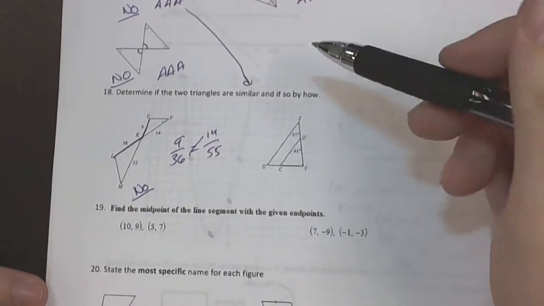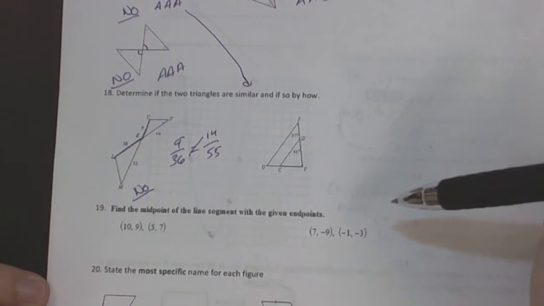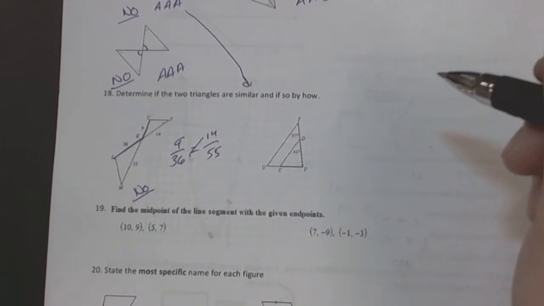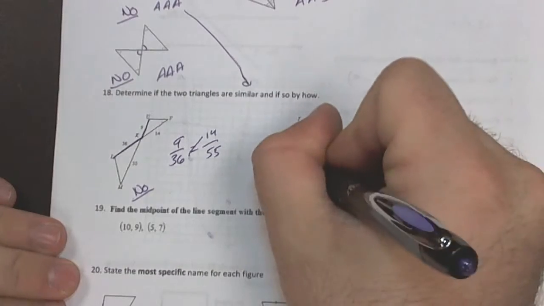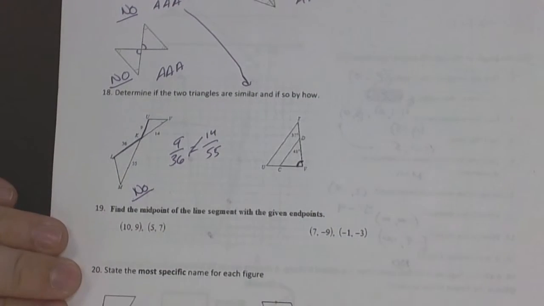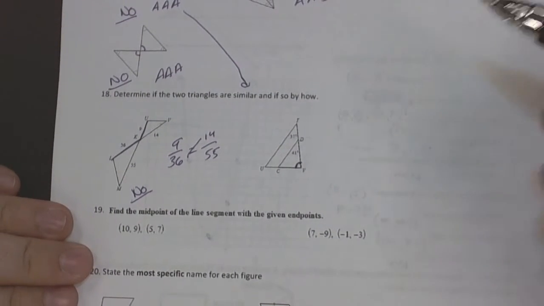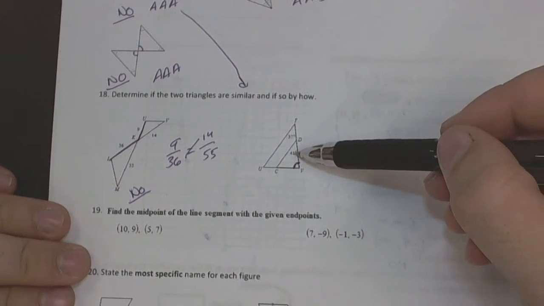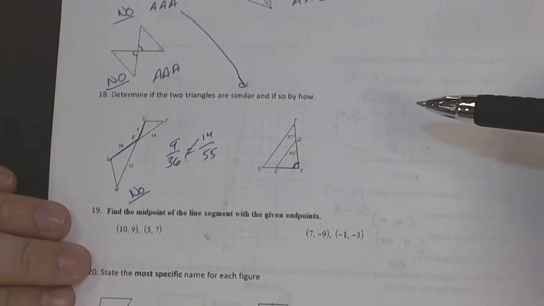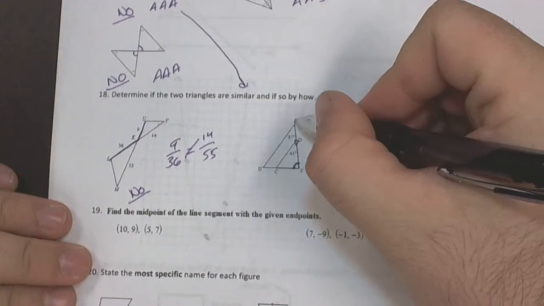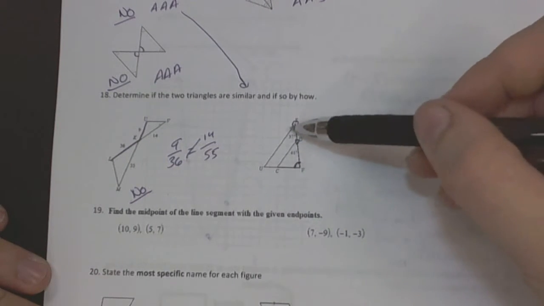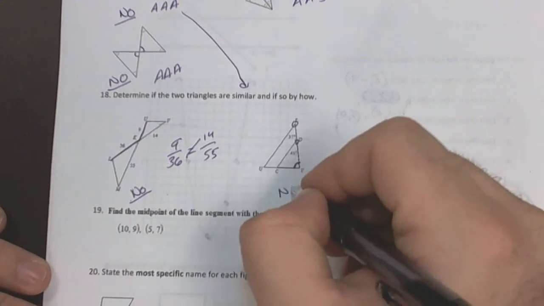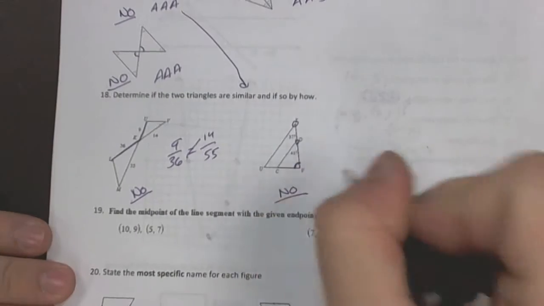This one here, in a similar triangle, all of the interior angles have to be congruent, because no matter the size difference, those angles are going to be the same. Those two triangles share that angle, so that angle is the same. And then here it says this angle is 41, this angle is 37. Well, those are both corresponding angles. For it to be similar, they would have to be congruent as well. So this one is also no, neither of those triangles are similar.